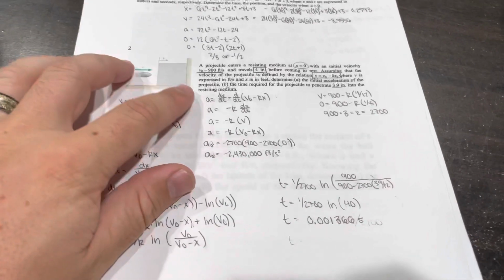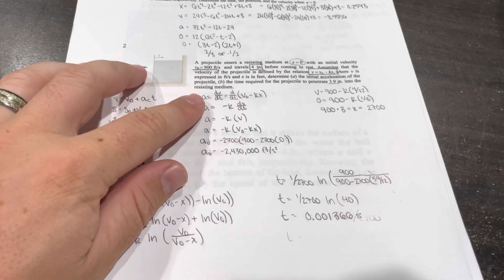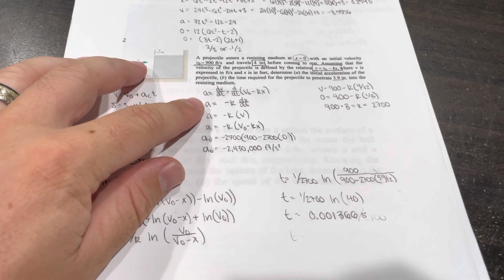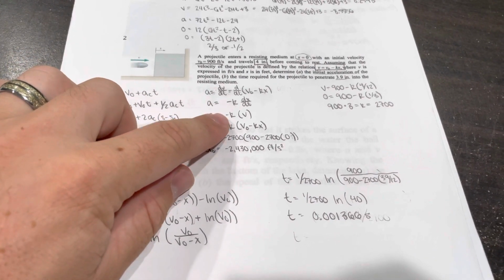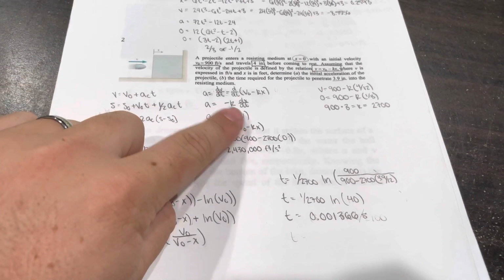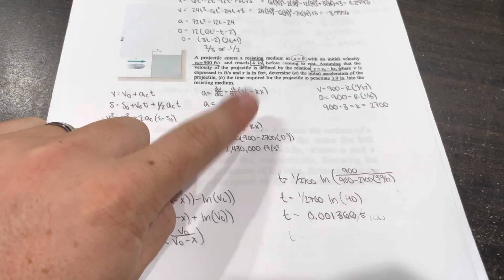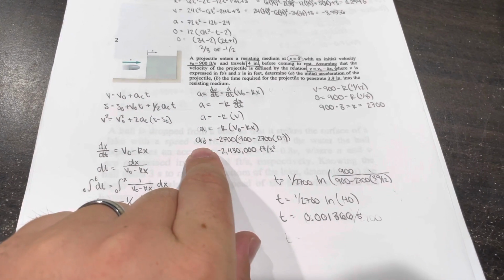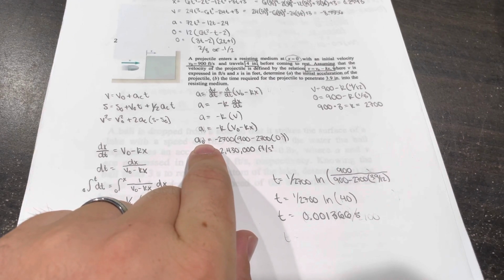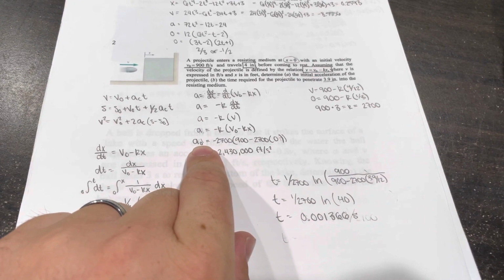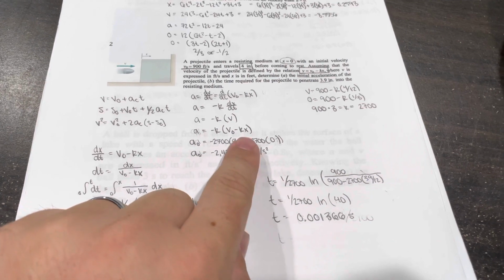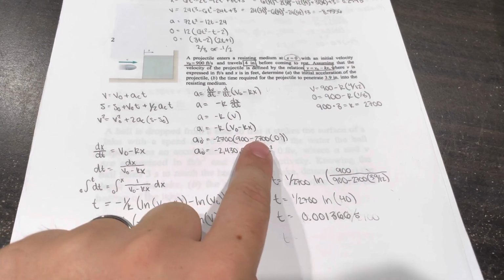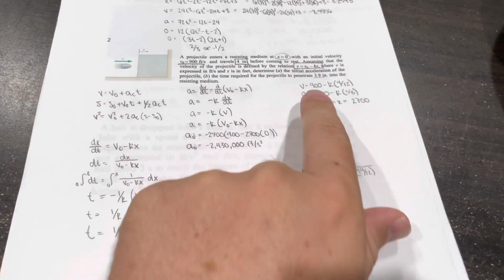We go and find our acceleration, which is just the derivative of the velocity. We find this -k dx/dt. We know dx/dt is really just v, so we put that back in there. And so we were given v0 minus 2700, which we found over here.